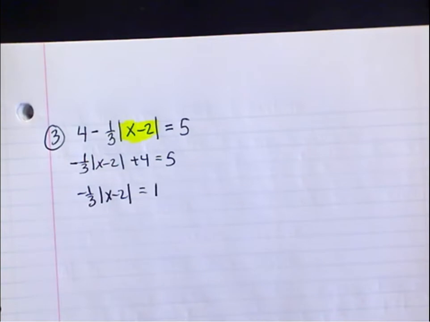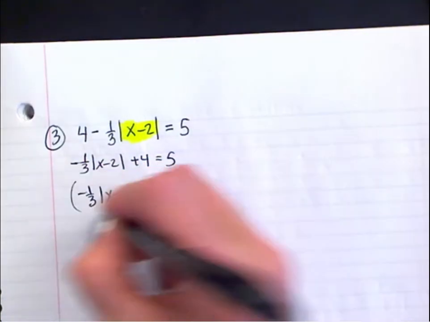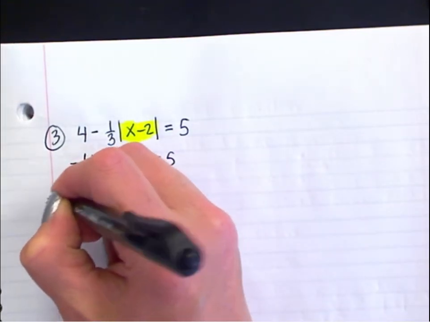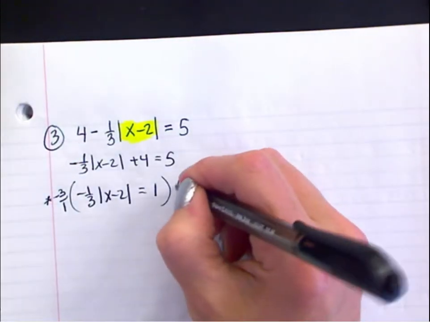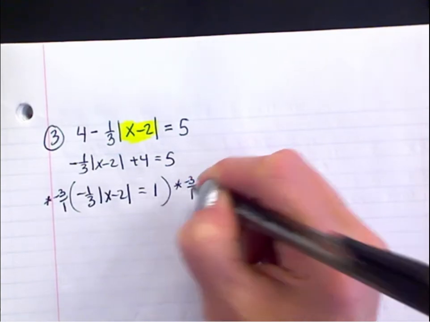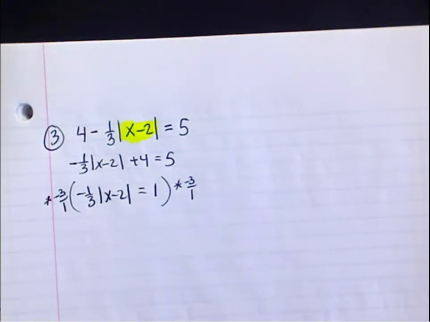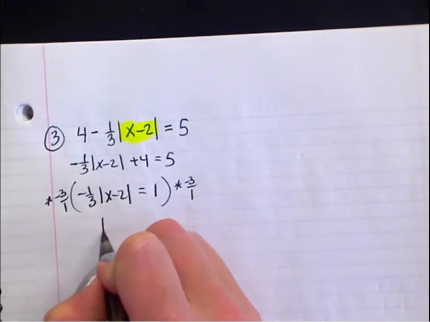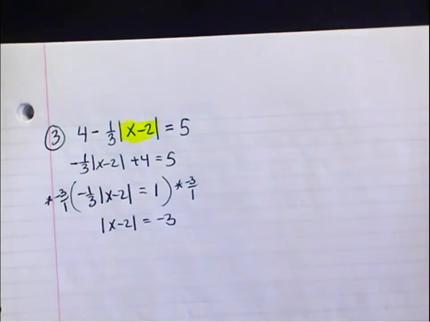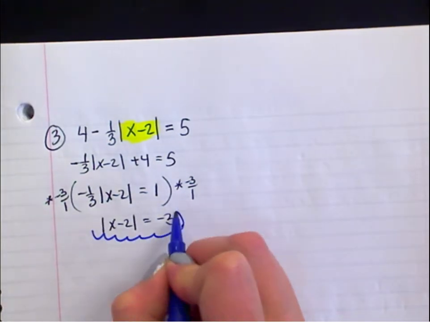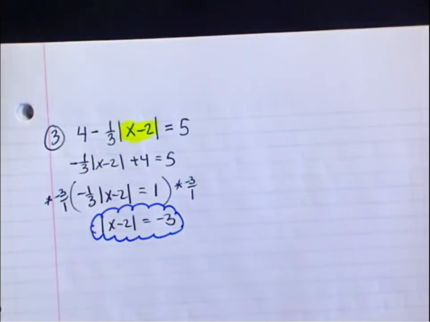Going to multiply by -3. If it helps, you can say multiply by -3/1. Notice that this is property of equality. We're doing the same thing on both sides. Okie doke. Now, I'm going to look at my statement. Right now that I've isolated my distance, I need to read the sentence to myself. The distance is equal to -3.